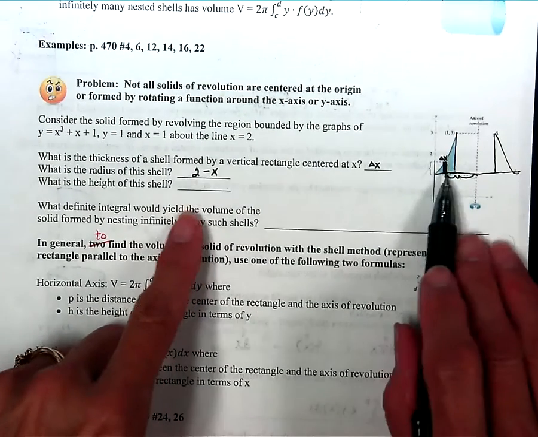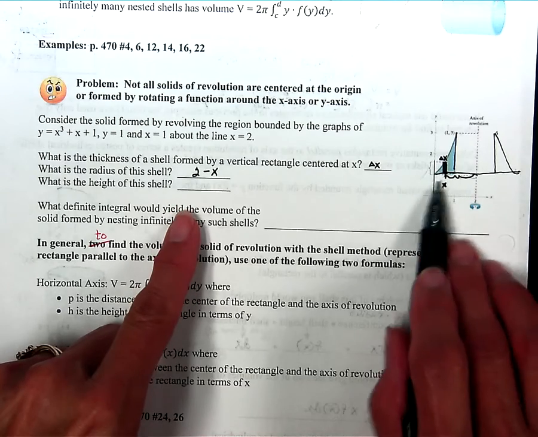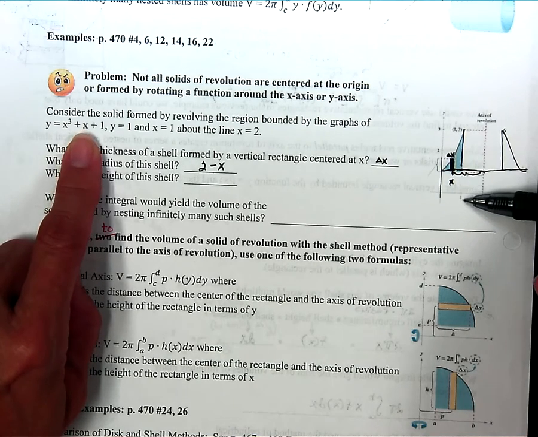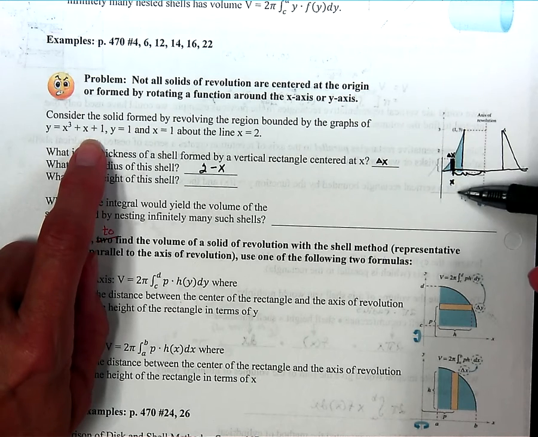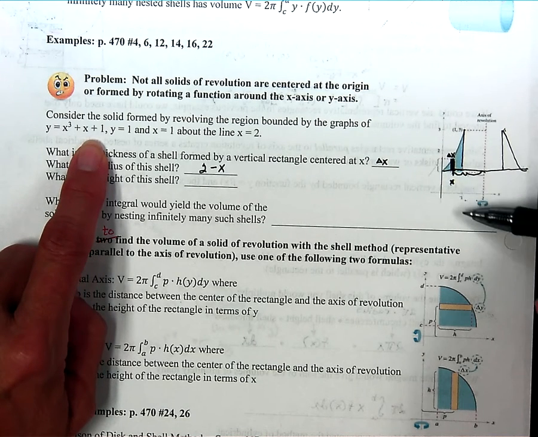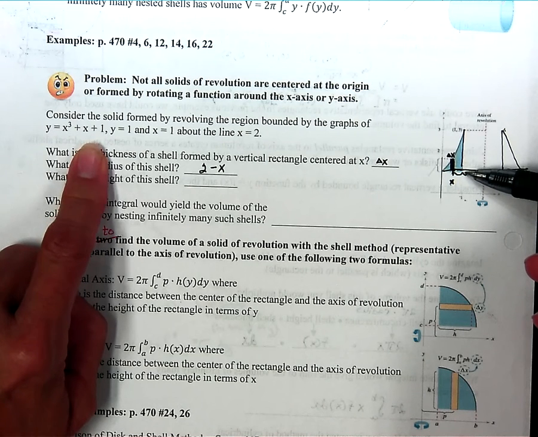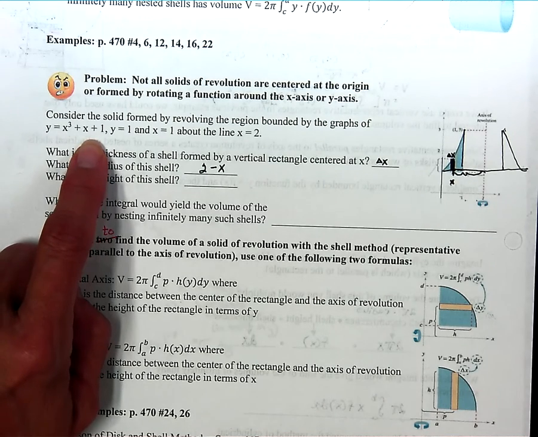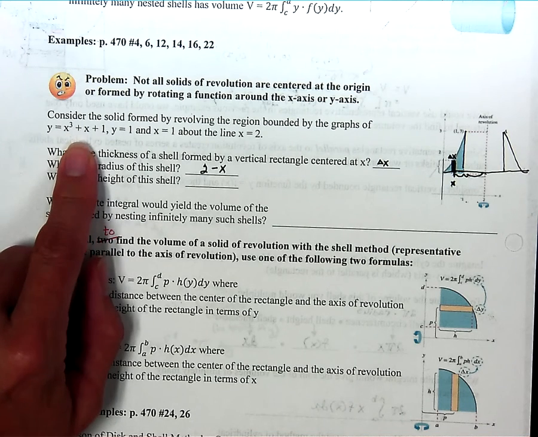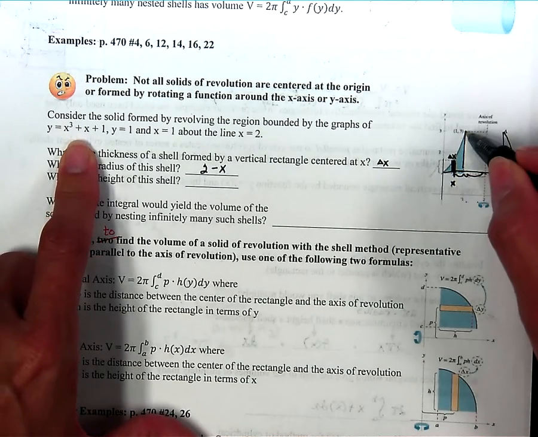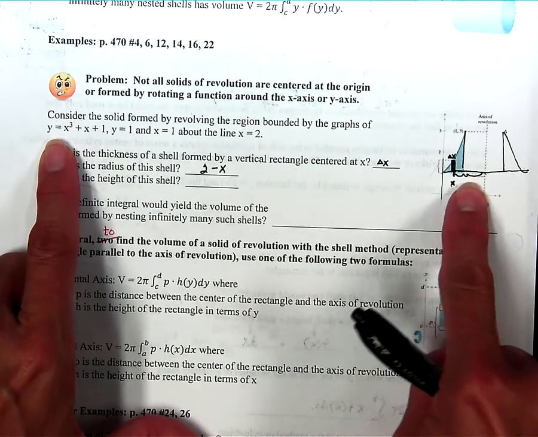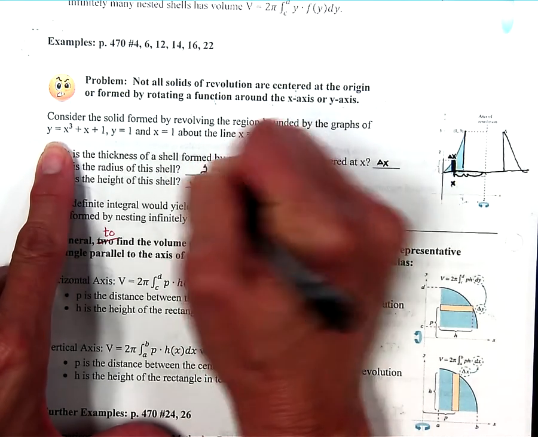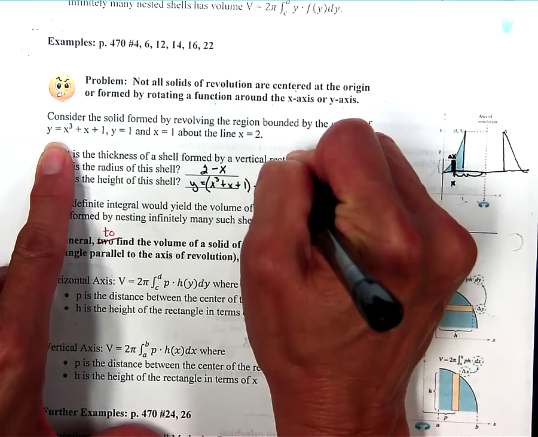And what is the height of that shell? For any given x, what gives us the height of that rectangle? If I just integrate this, I'm going to get all the way down to the x-axis. Is that what I want? I want to stop it where? At 1, at y equals 1. So what gives me the height of that rectangle? All of this minus 1. What's the top of my rectangle touching? The function. What's the bottom of my rectangle touching? y equals 1. So x cubed plus x plus 1 minus 1 is just x cubed plus x.